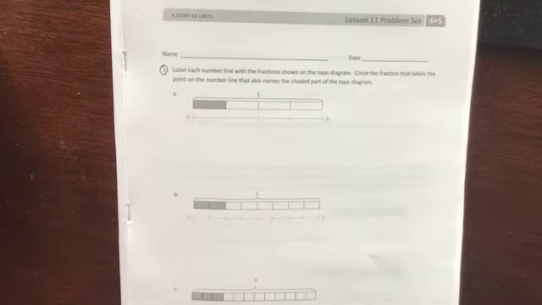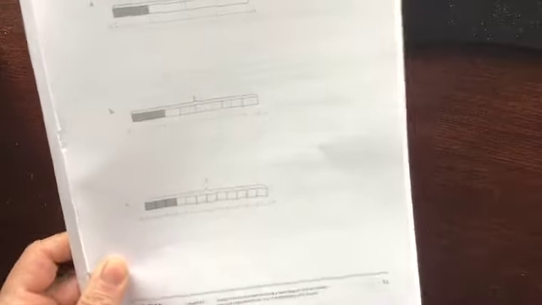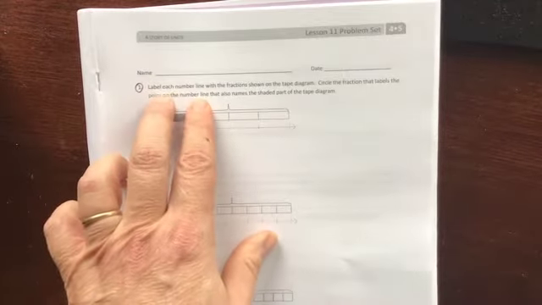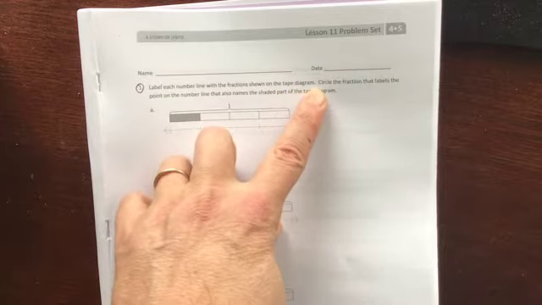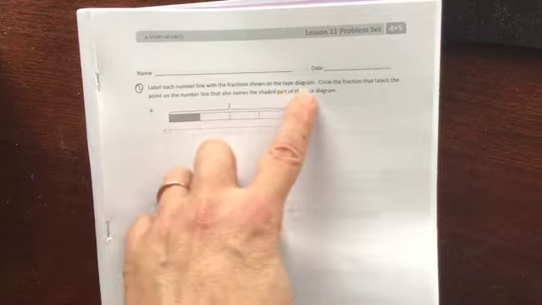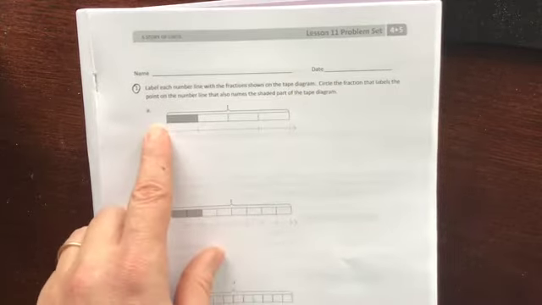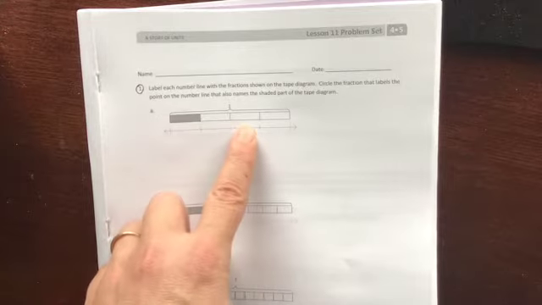So I'm going to switch to problem set 11, and this is on page 51 of your math book, if you have it. I'm going to take a look at the directions for problem number 1. It says, label each number line with the fractions shown on the tape diagram. Circle the fraction that labels the point on the number line that also names the shaded part of the tape diagram. So for A, I see a tape diagram, and then I see a number line below it.